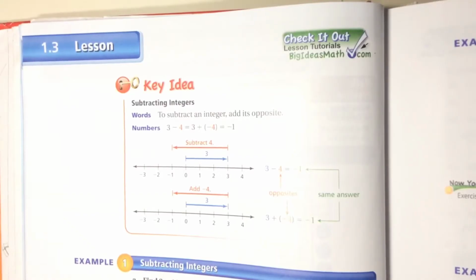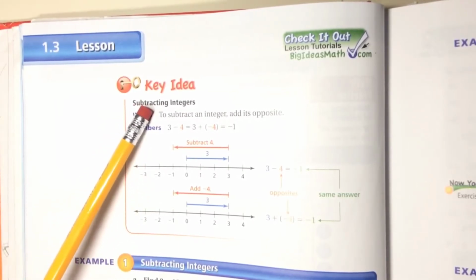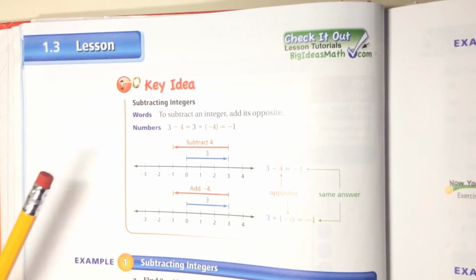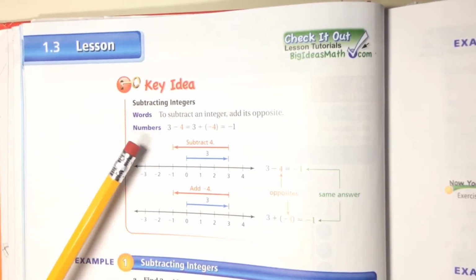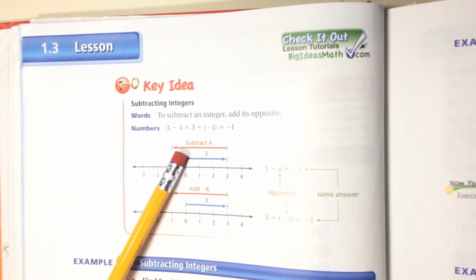Okay, well, this lesson is 1.3, found on page 16 in your textbook. And last lesson was talking about adding integers, and now we're talking about subtracting integers. And I would say adding and subtracting integers could both be grouped under the same thing as just combining integers. Here it says to subtract an integer, add its opposite.